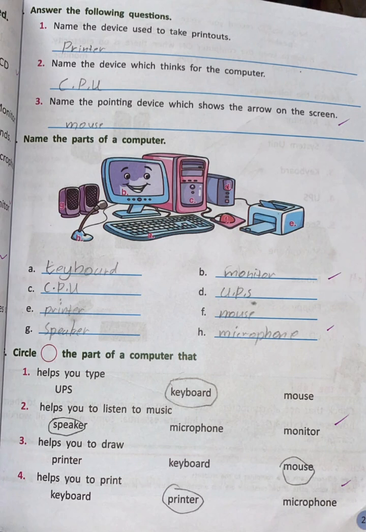Question number 3, helps you to draw. Options are printer, keyboard, mouse. Which device helps us hold a pencil or paintbrush on screen? The mouse. Circle the word mouse. Question number 4, helps you to print. Options are keyboard, printer, microphone. Which device gives us hard copies on paper? The printer. Draw a circle around printer.